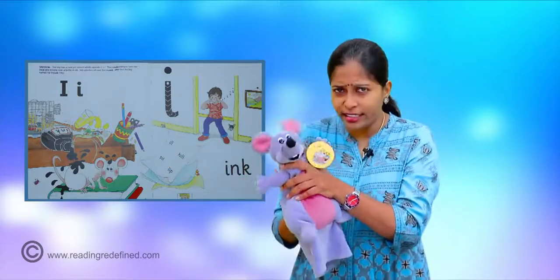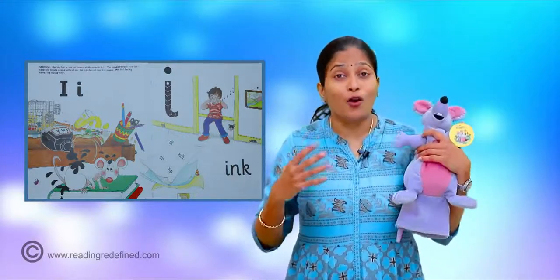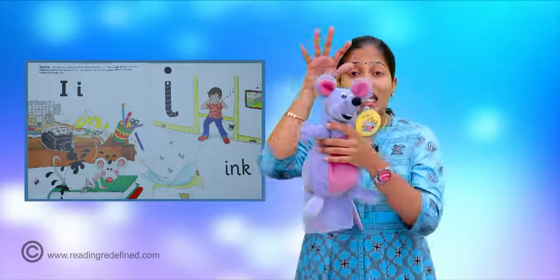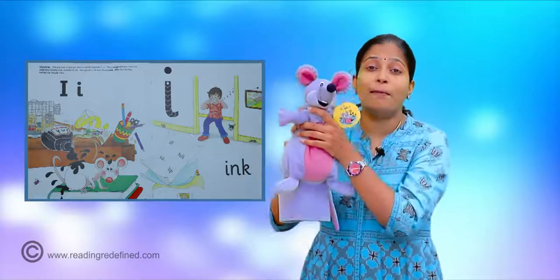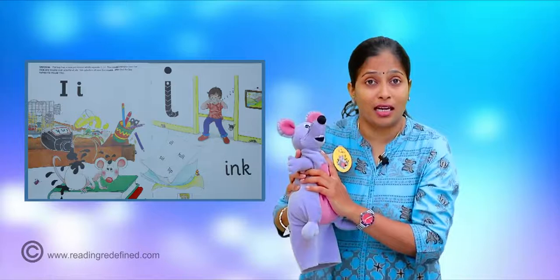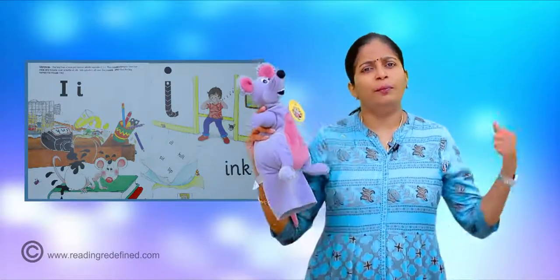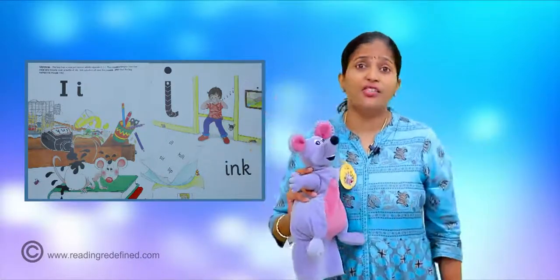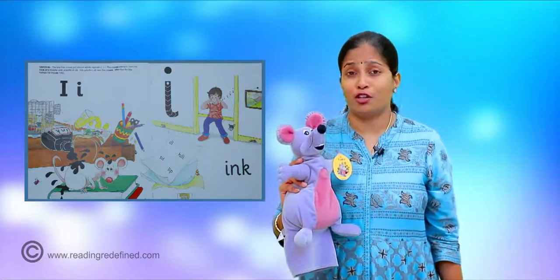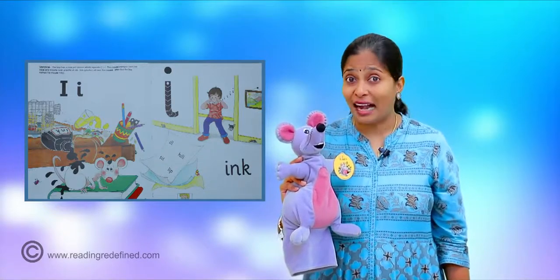The mouse got really scared and started to run here and there, and it tripped over the open ink bottle and ink fell on the mouse. The mouse was completely wet with ink. So the mouse was not so happy. It wanted a bath. Jim was also not happy with the mouse that had turned black.